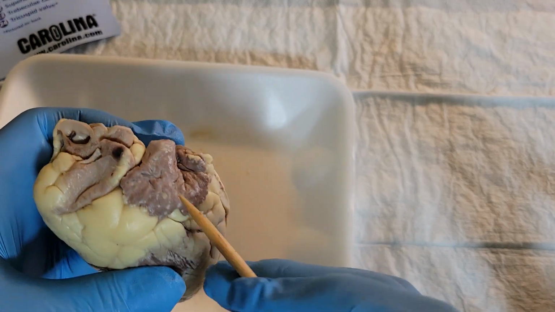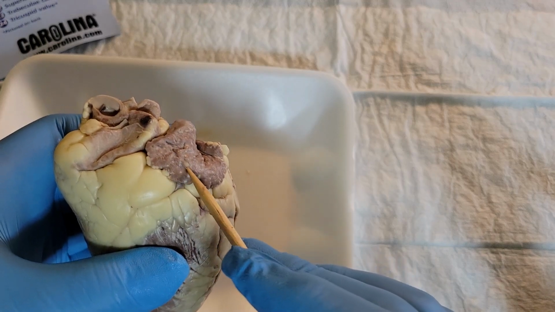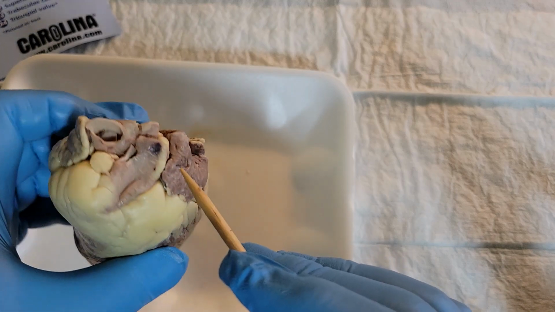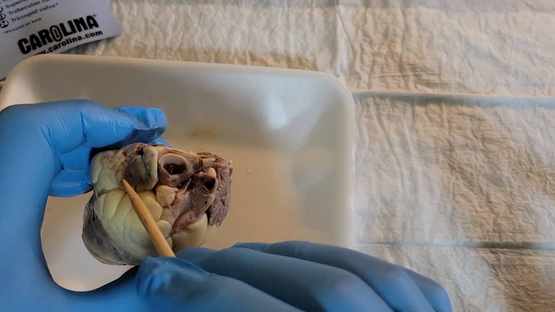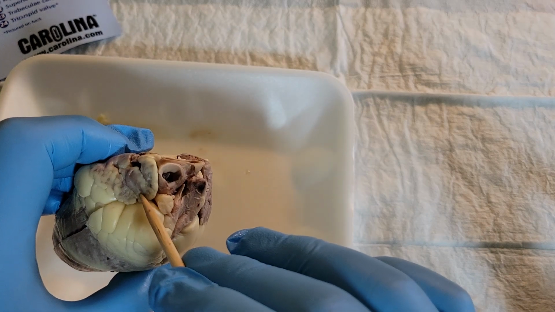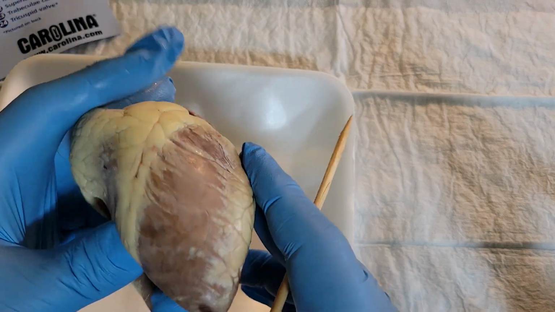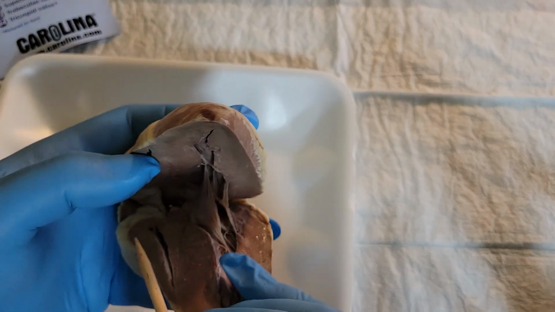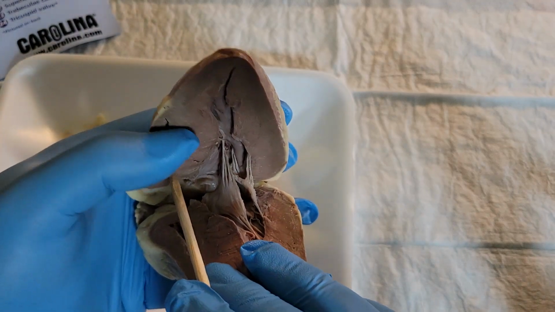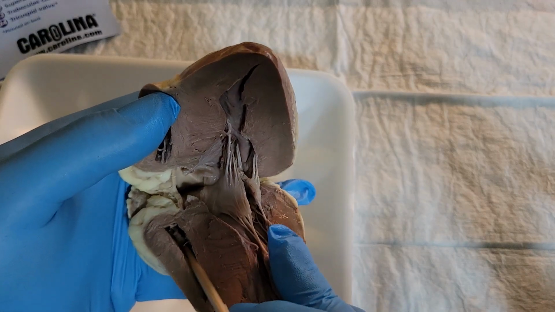The right and left auricle, so this would be my right auricle right here, and my left auricle. My tricuspid valve got a little cut up, but it would be in here, tricuspid valve.